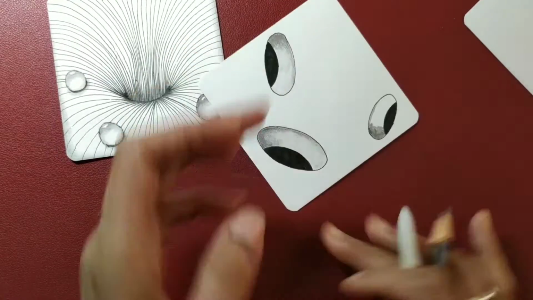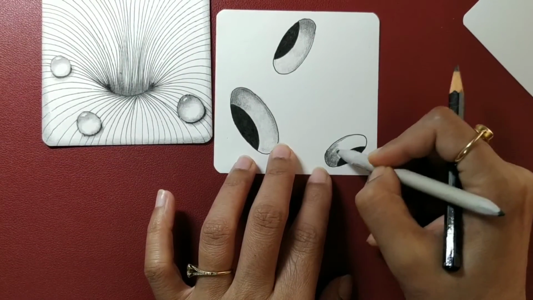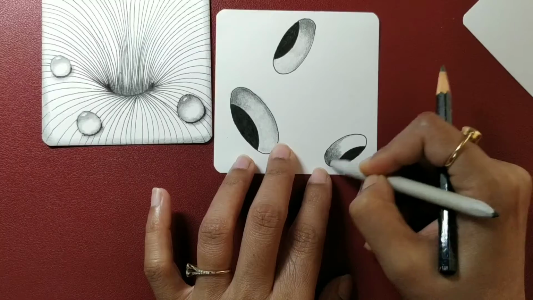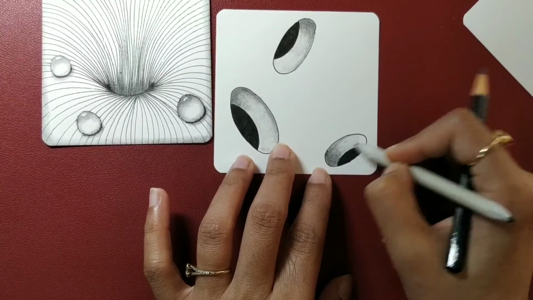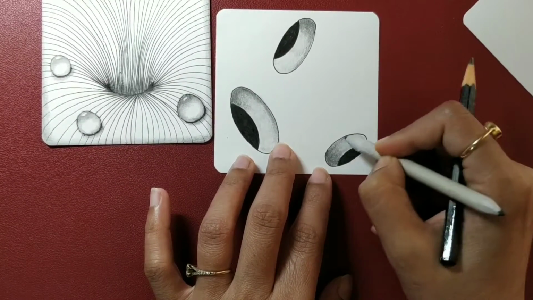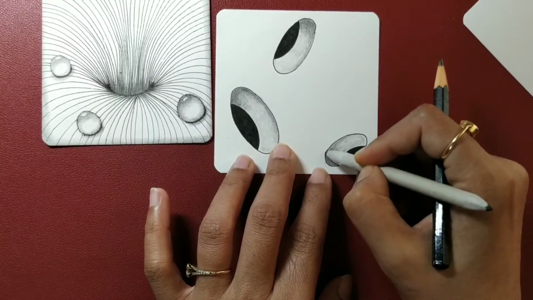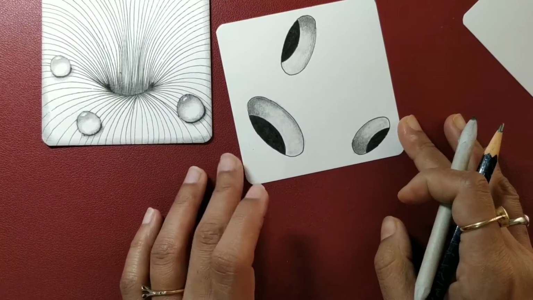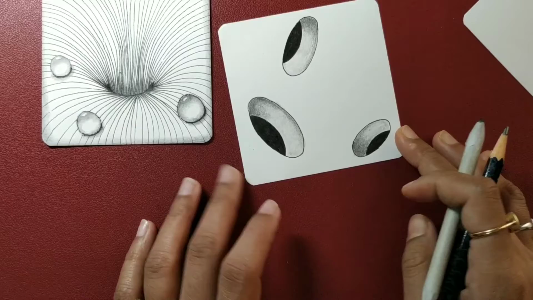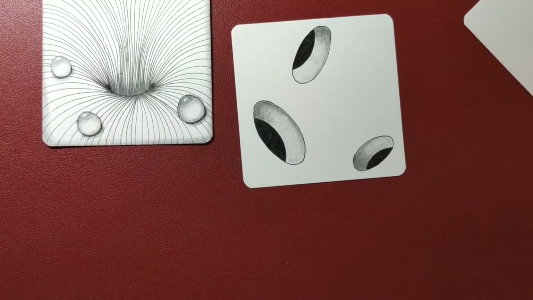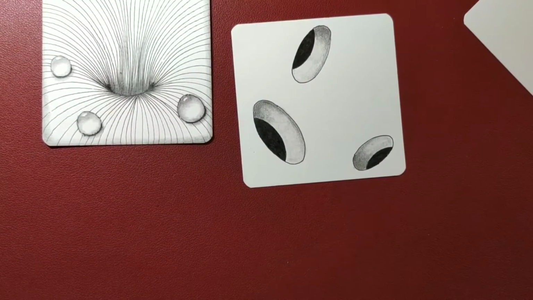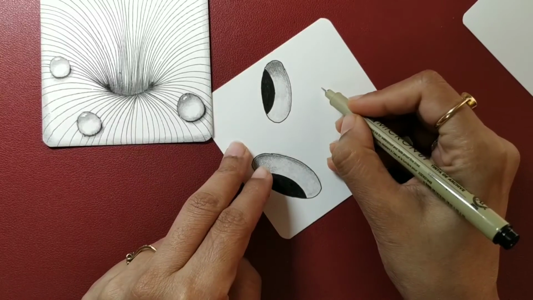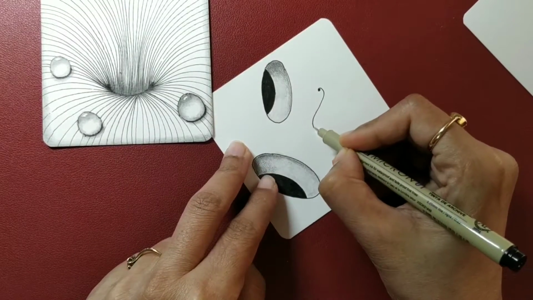Again, the third one, just add a little extra graphite on the one end, any end, and then pull that to the rest of the section which is white to create this illusion. Now let us start with the lines again. Let us try a different shape. I'm going to add a hook kind of shape.